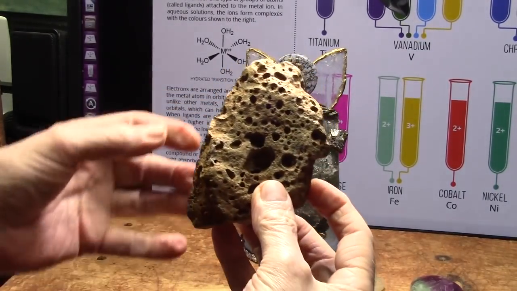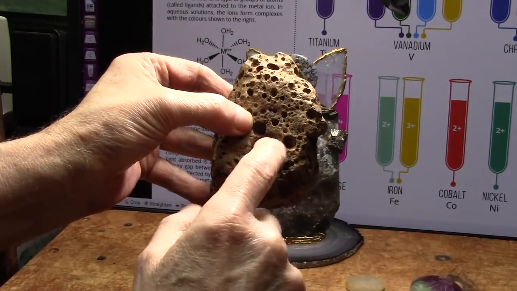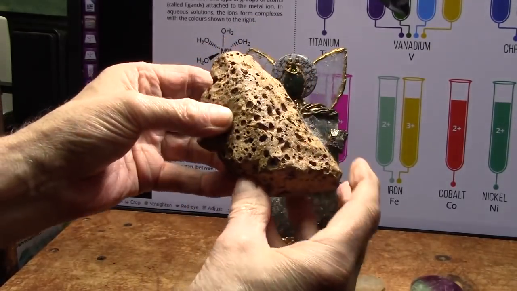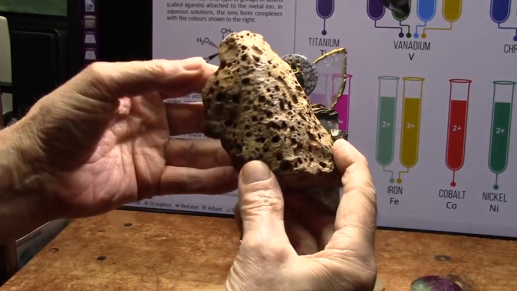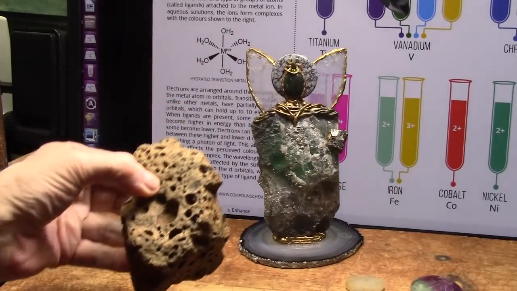Now I'm going to show you the microscope. These are called vugs, these little holes. You see them? They're all over the place. Those are vugs. Crystals grow in vugs, and this has some in it. We're going to look at it in a microscope.